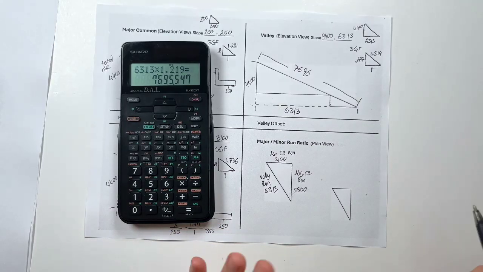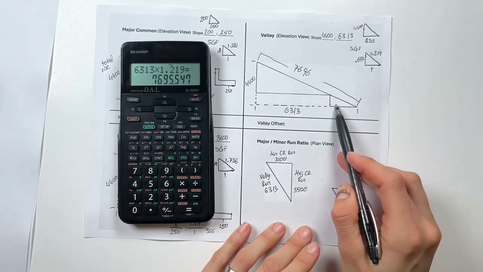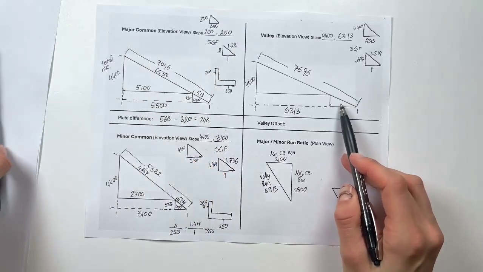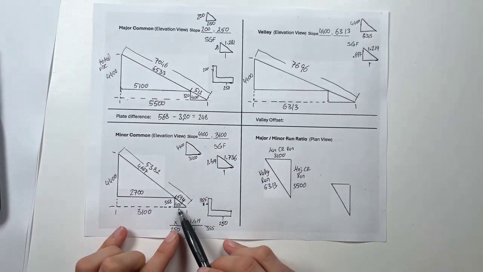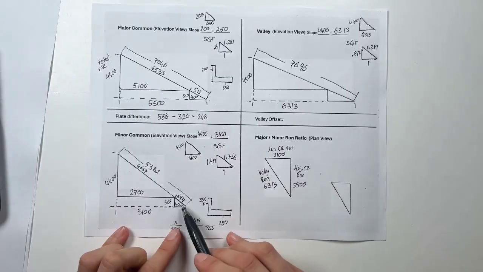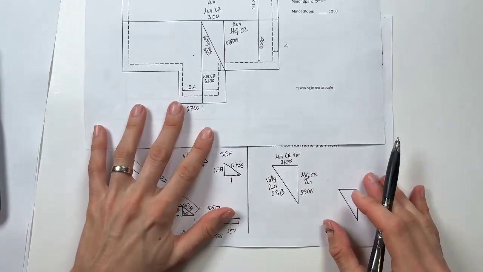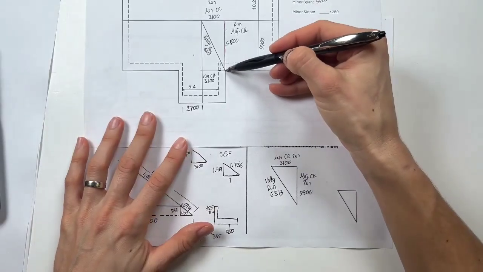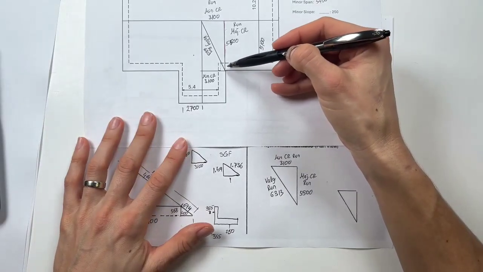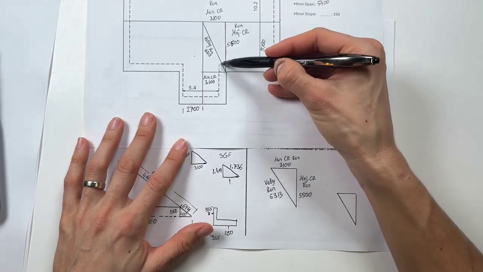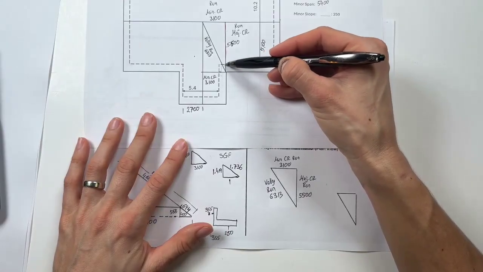Do we know our run for our projection? Our projection for the common rafters is 400. But if you remember, this is 400, right? The projection here, and this is 400, which makes this up here 400, which is parallel.